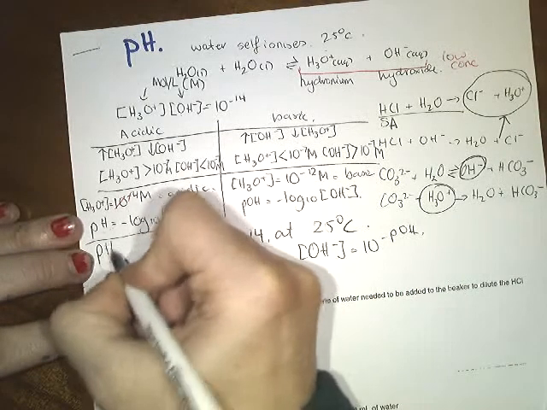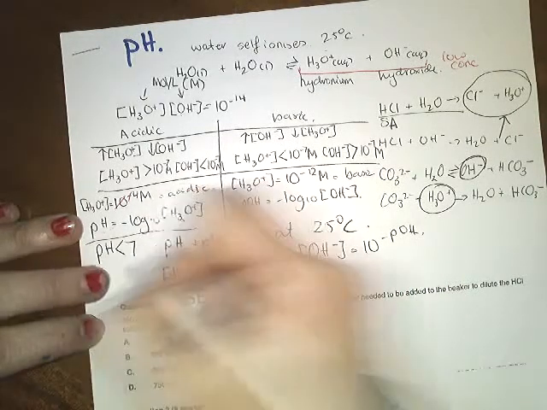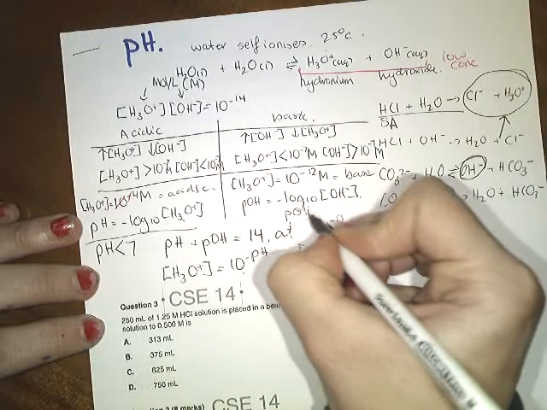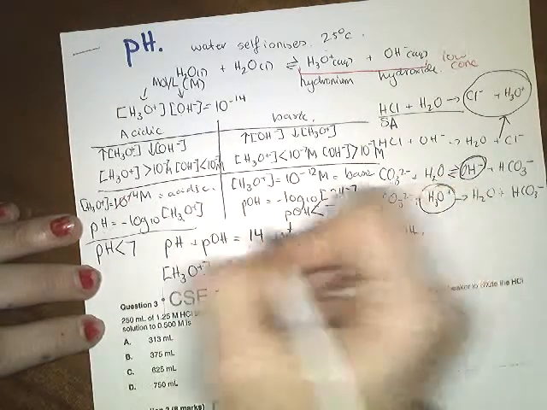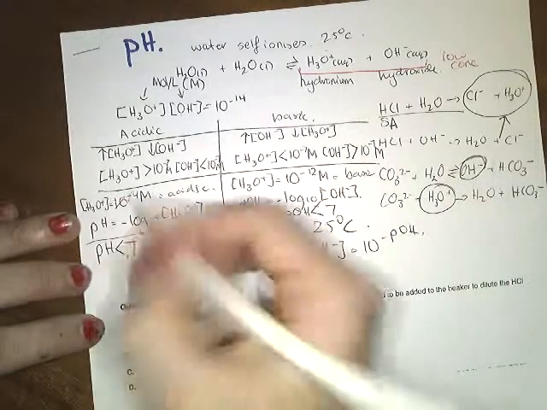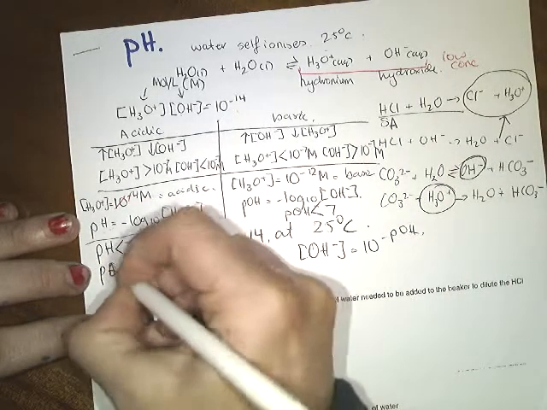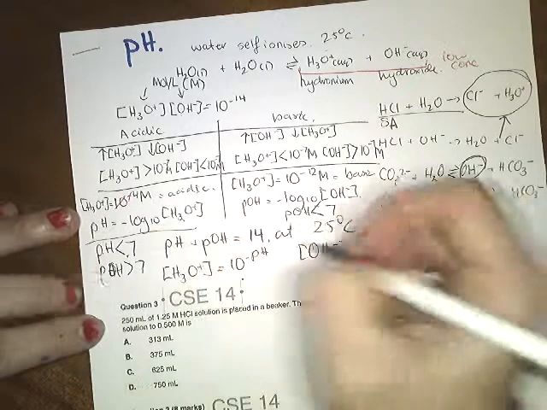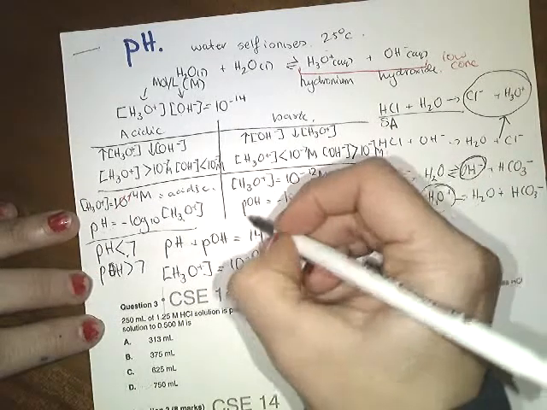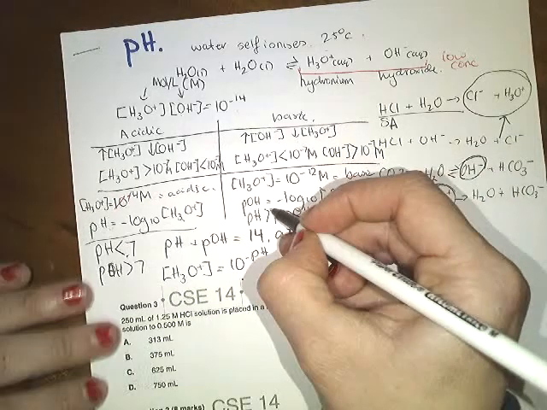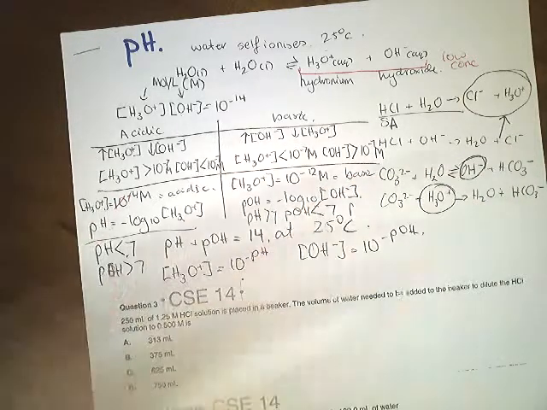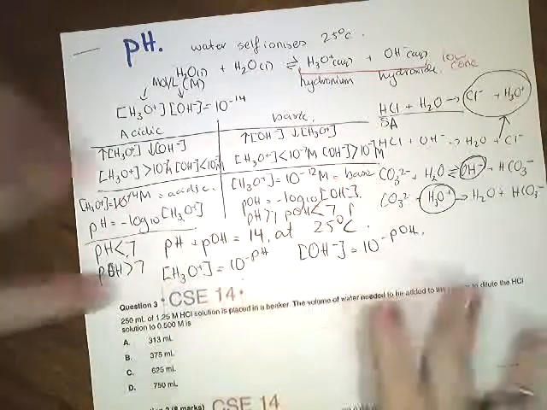So pH of less than 7 is acidic, and pOH of less than 7 is basic. Sorry, this is acidic, that's basic. pOH greater than 7 is acidic, and pH greater than 7 is basic. So they're just like mucking around with a few relationships.